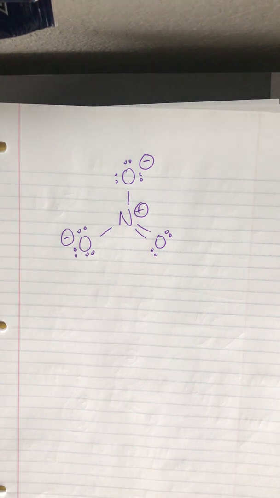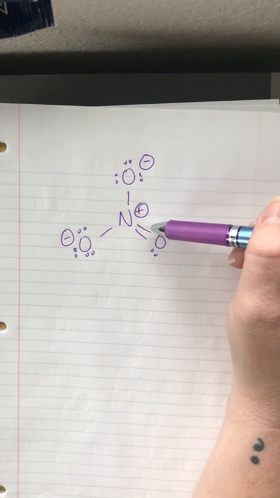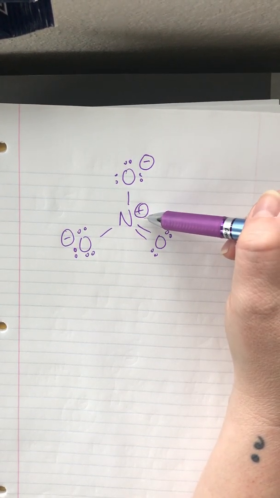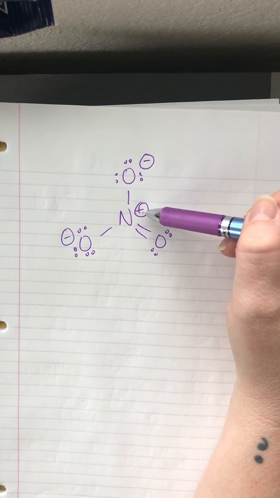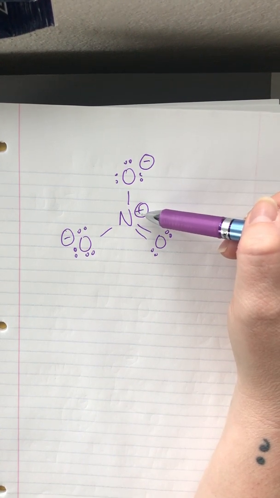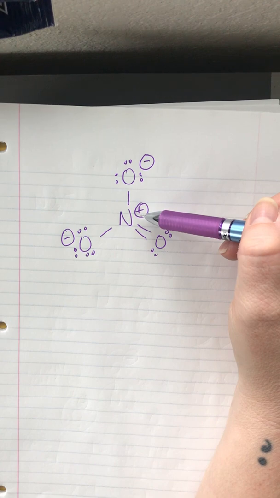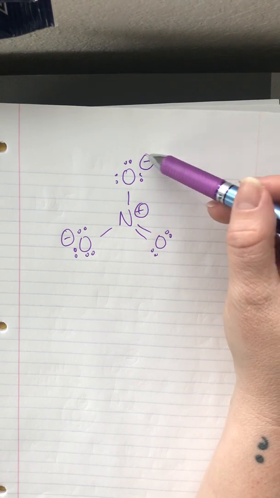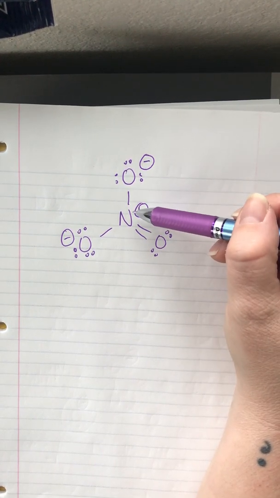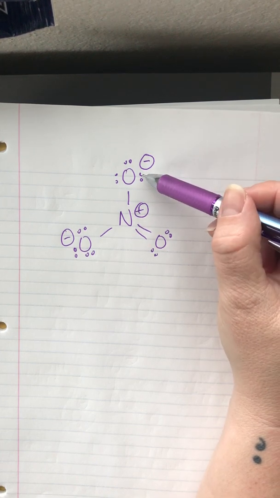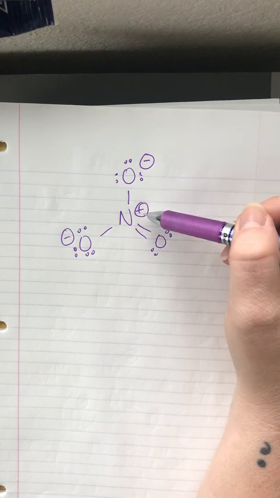What did you do to get nitrogen to have a satisfied octet? We added an extra bond. Yeah. So if you have a negative charge here and a positive charge here, negatives are attracted to positives, right? You with me? So if there are extra electrons here and not enough electrons here, then couldn't we just move this lone pair into a double bond to get rid of those charges?